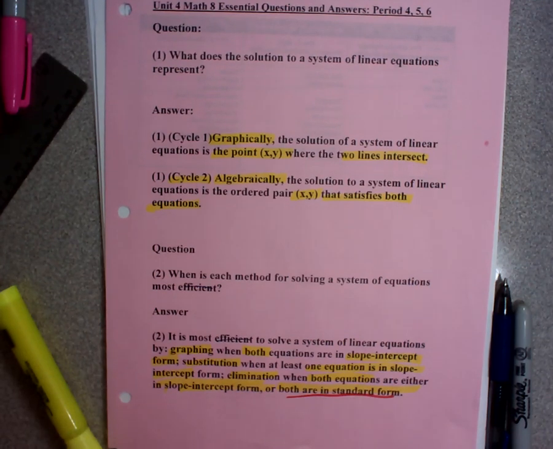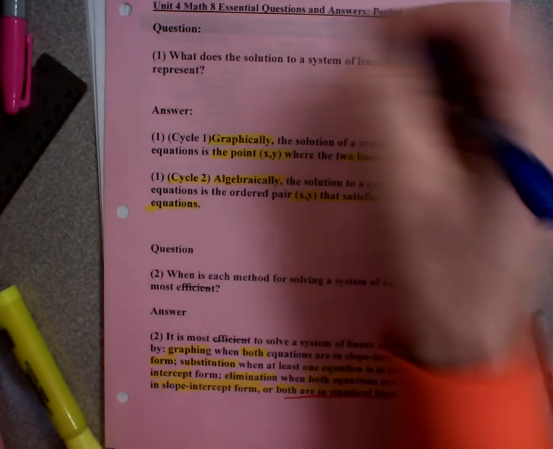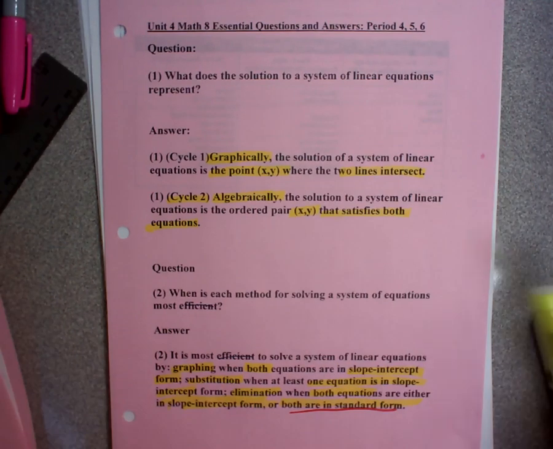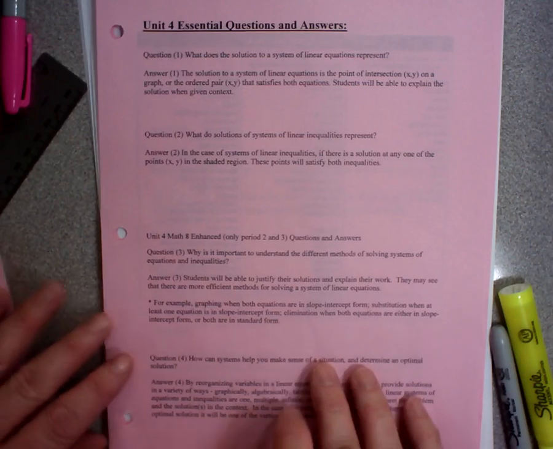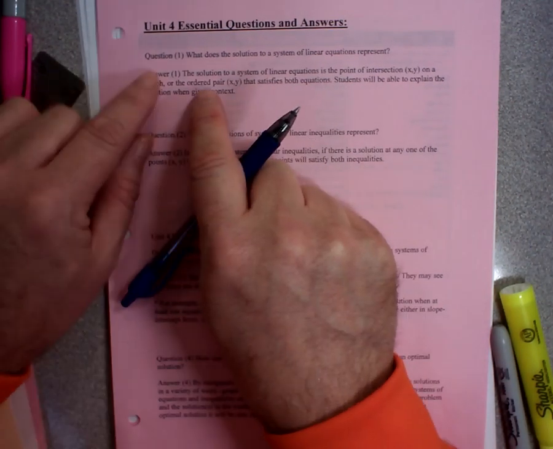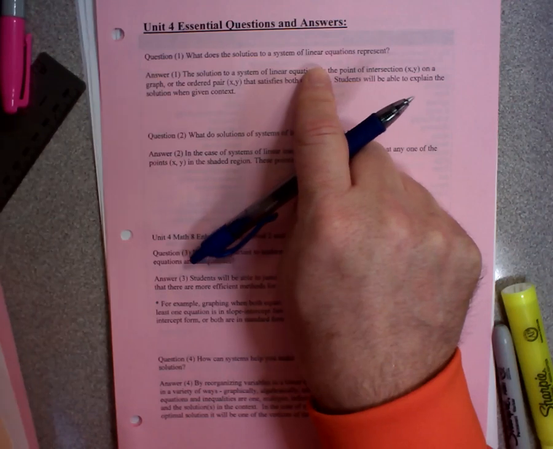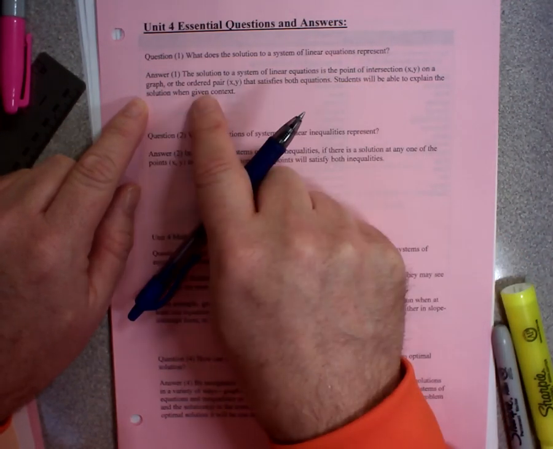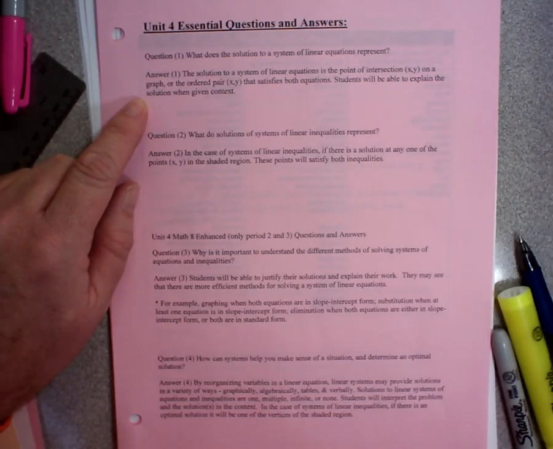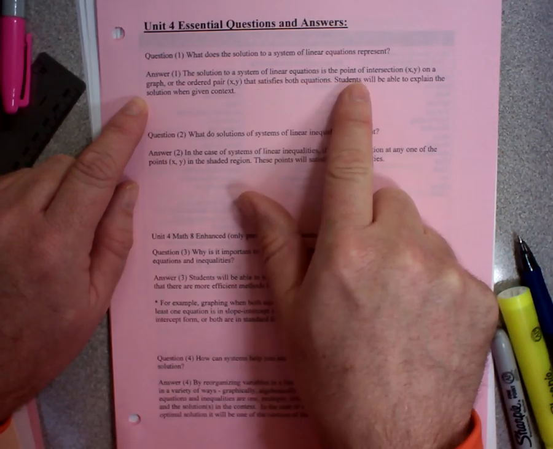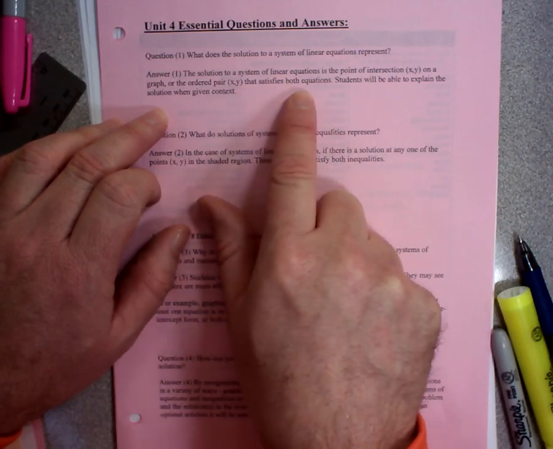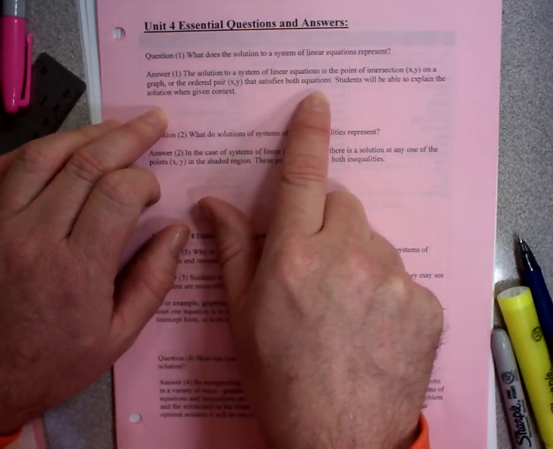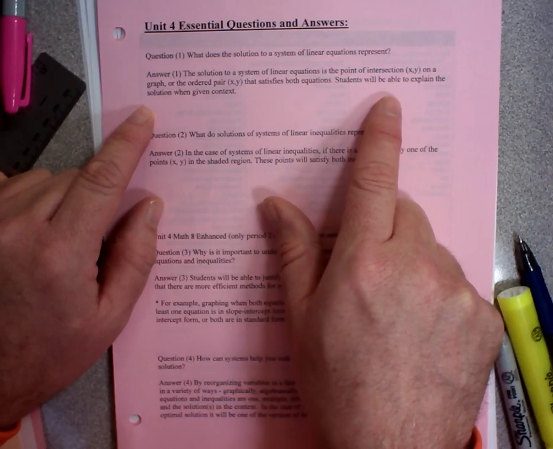Okay, that finishes the essential questions for the Math 8 class, periods 4, 5, and 6 for my students. Unit 4 essential questions for the enhanced class would be seen here. What does the solution to a system of linear equations represent? It's still a similar answer. The solution to the system of linear equations is the point of intersection x, y on the graph or the ordered pair x, y that satisfies both equations. And you can give it in context.